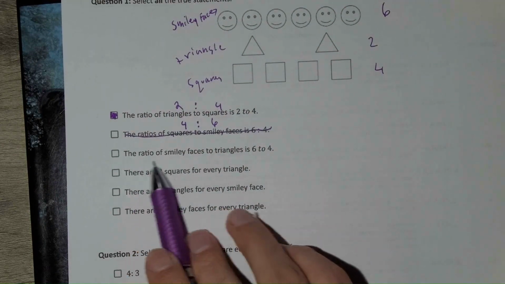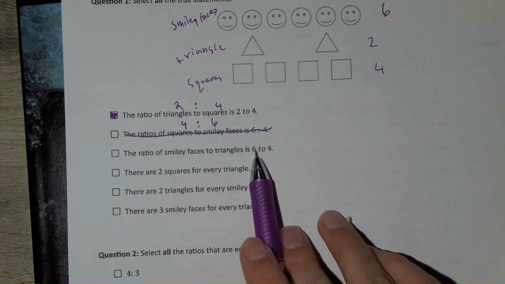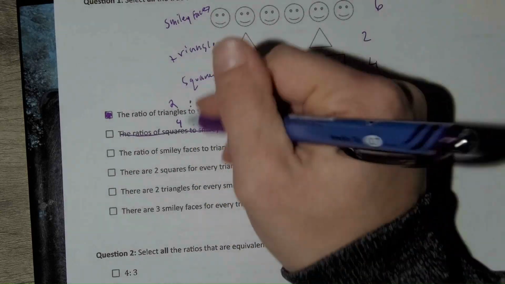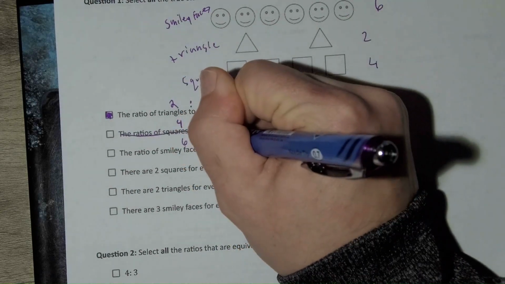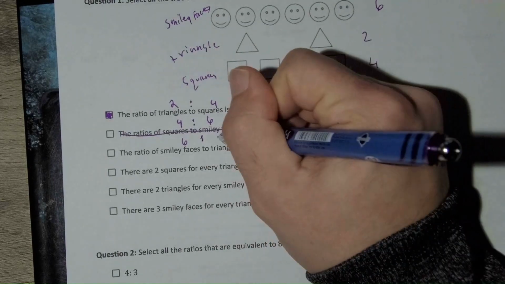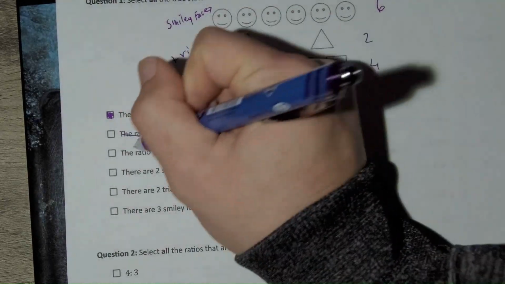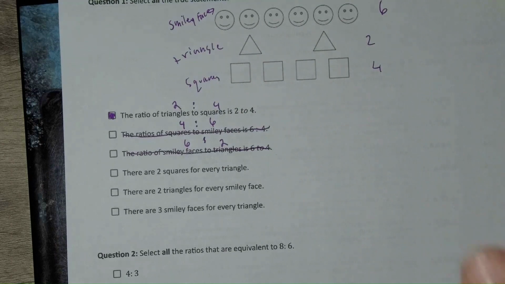Here we have the ratio of smiley faces to triangles is 6 to 4. Well, yeah, there is 6 smiley faces, but there's only 2 triangles, so it's actually 6 to 2. So this one's not possible.